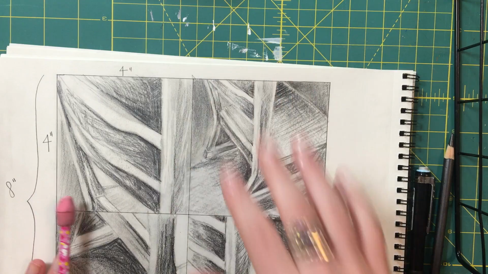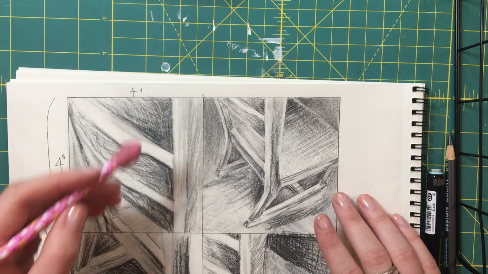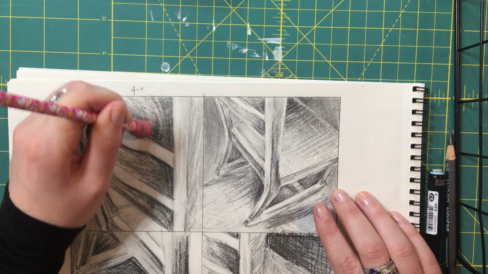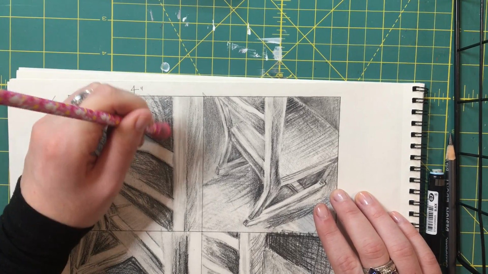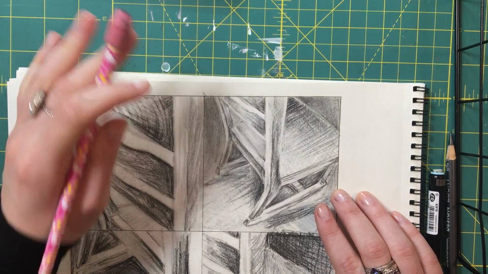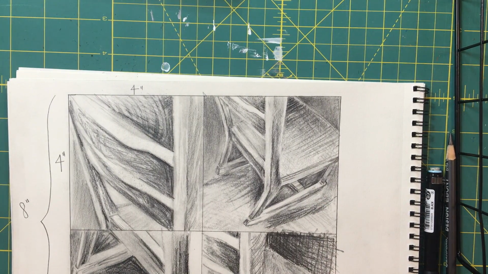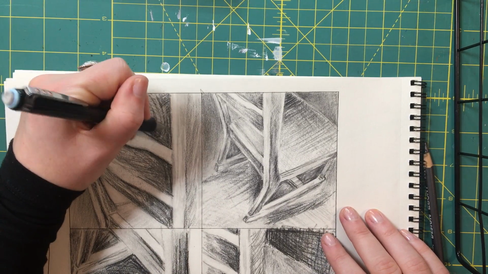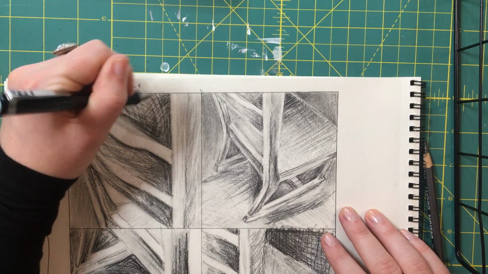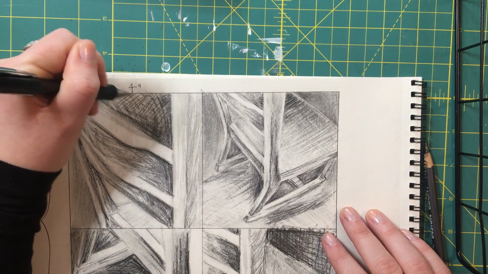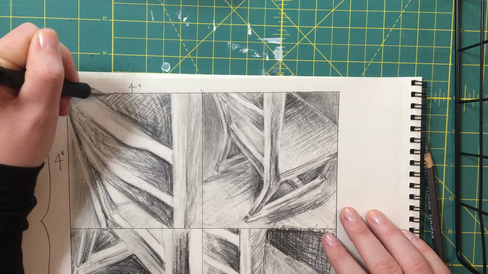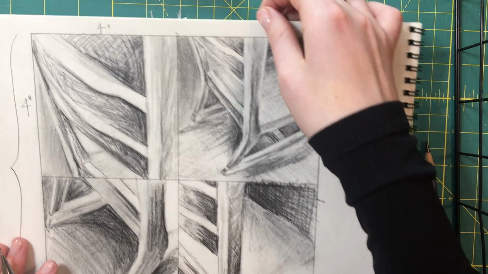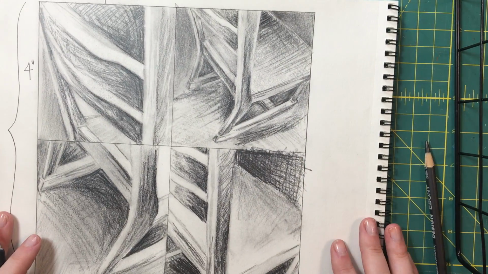Because my chair is made out of wood, and I want to have some texture of wood, I can use my eraser to erase, and that makes a mark. And then I take my mechanical pencil and go in the other direction. This will make it more wood-like. So take that into consideration when you are making your 4 chairs.